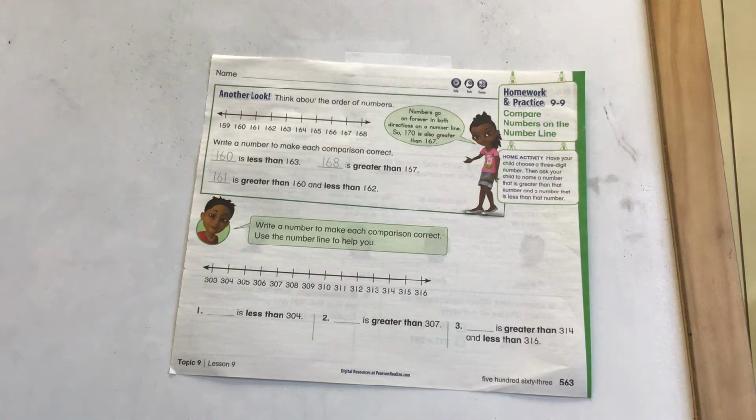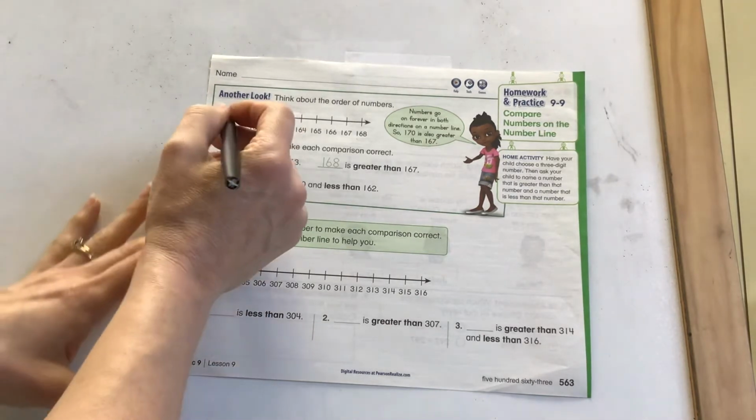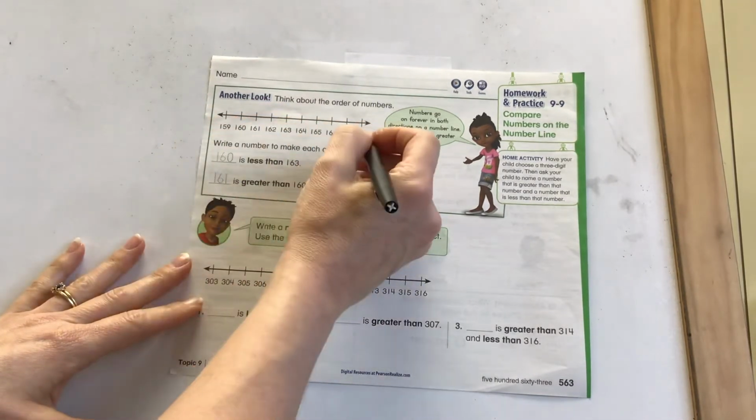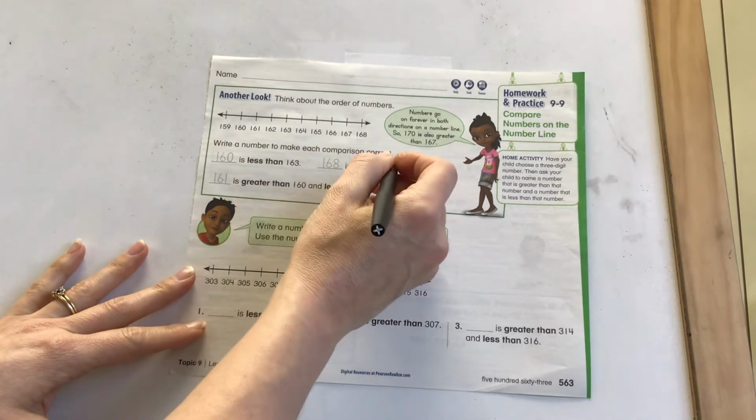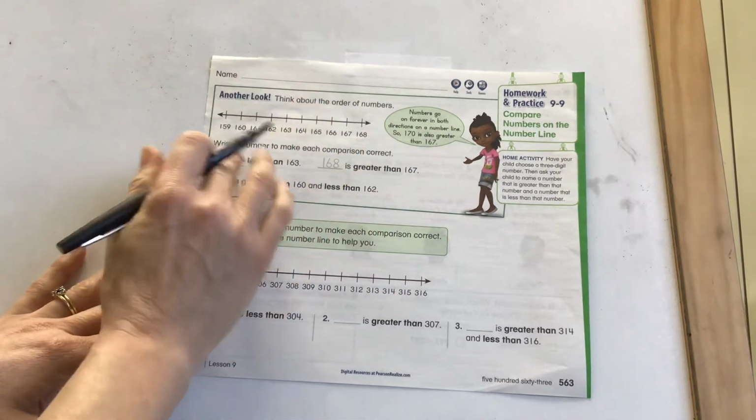All right, this is homework practice 9-9. We're taking a look at numbers on a number line and comparing. So we have a number line here between 159 and 168. Write a number to make each comparison correct. So they've got some sample numbers.